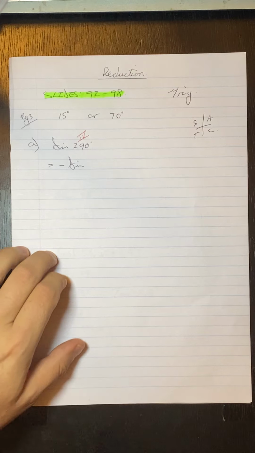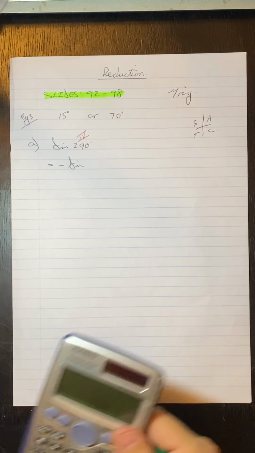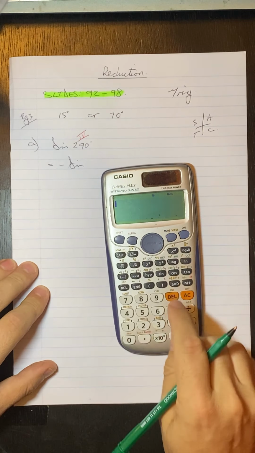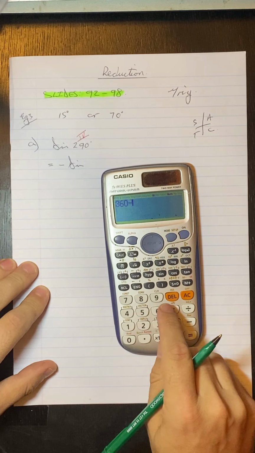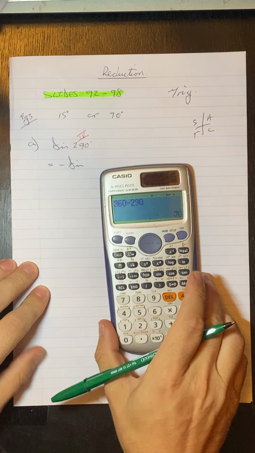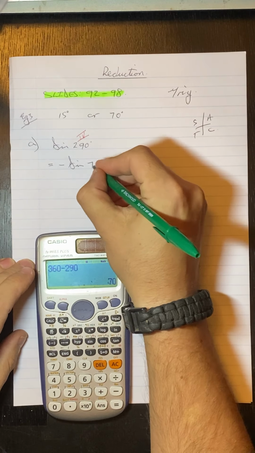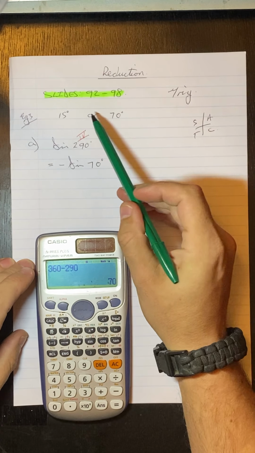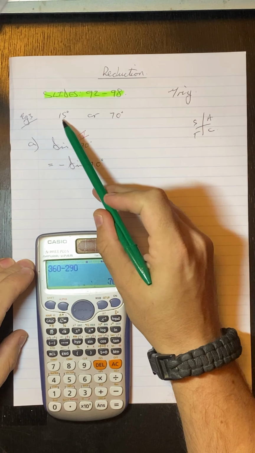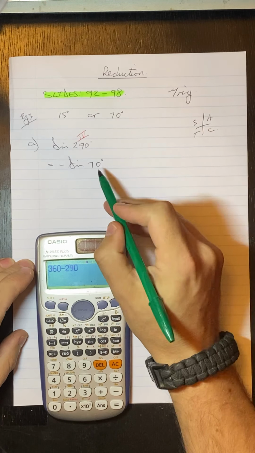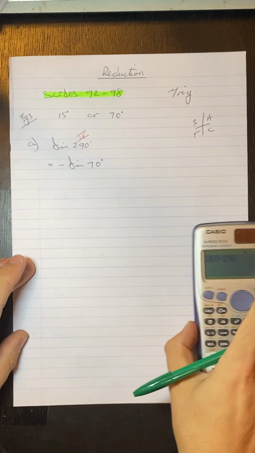To reduce that, we say 360 minus 290, and we get 70. We have it in terms of one of the angles that they wanted, which was 70, and we leave it just like that.